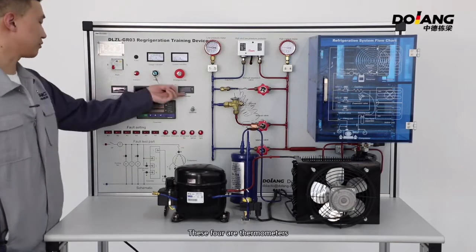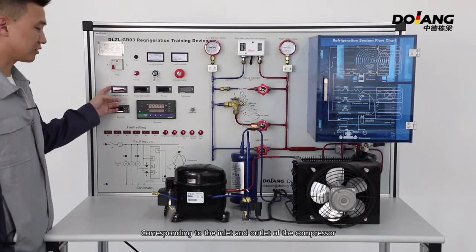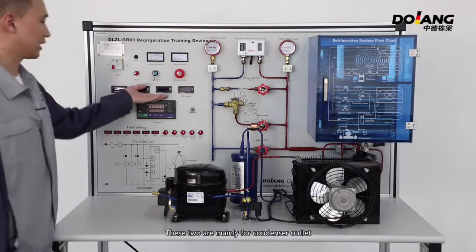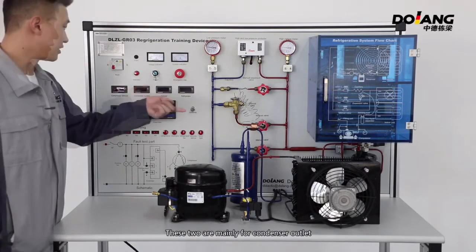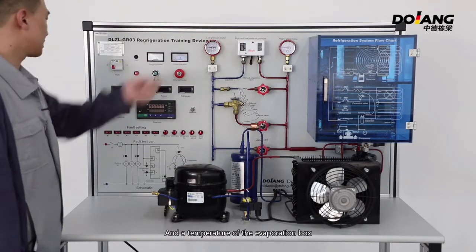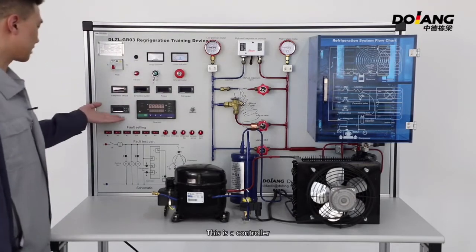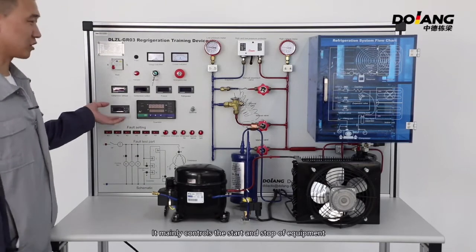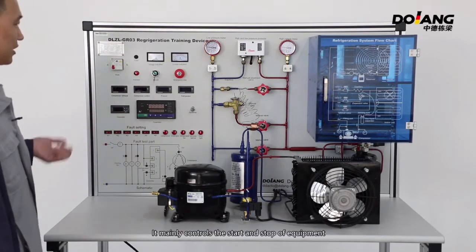This is for our thermometer, corresponding to the inlet and outlet of compressor. These two are mainly for condenser outlet and the temperature of evaporation box. This is a controller. It manually controls the start and stop of the equipment and protects the compressor.